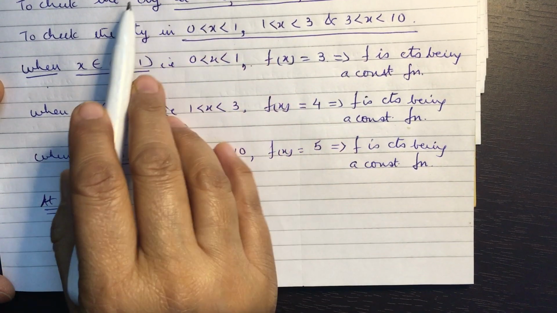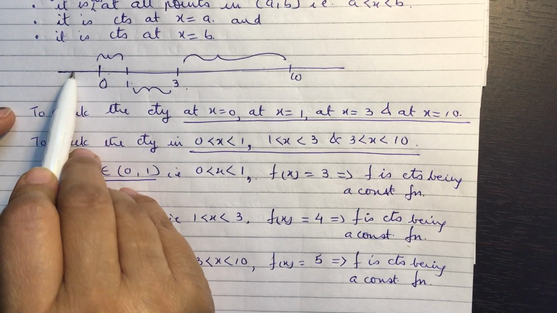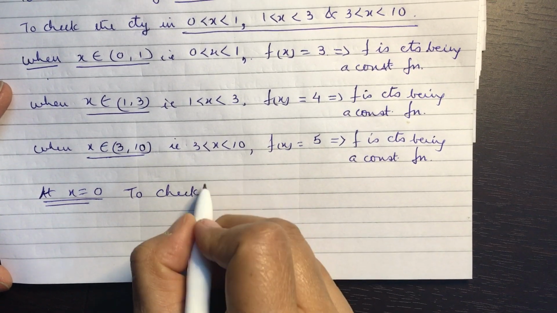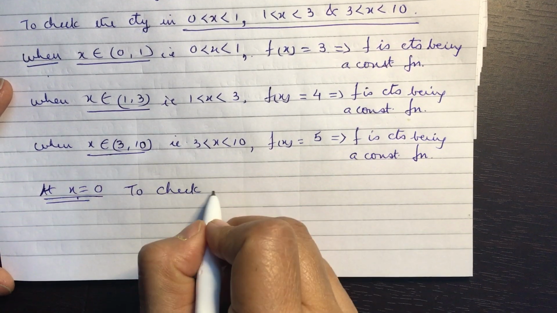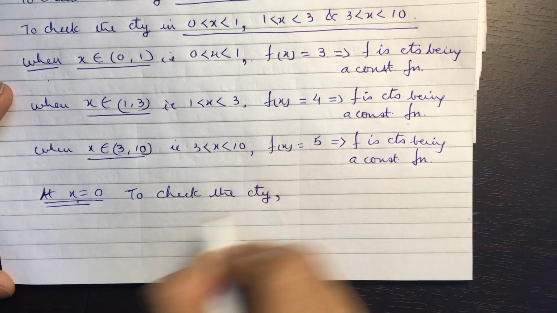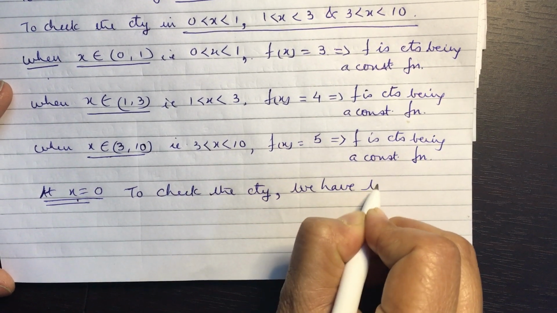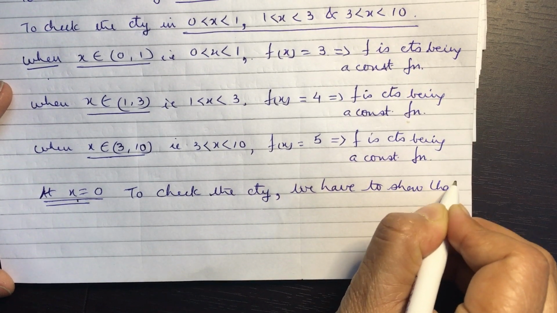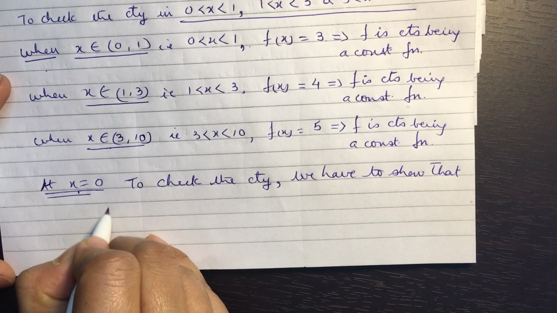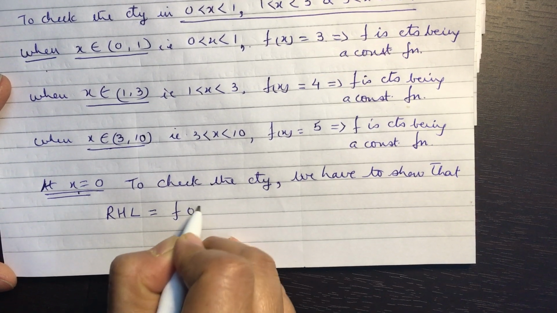Now we know that there is no portion of the function on the left side of 0. And so to check the continuity of the function at this point, we have to show that the right hand limit is equal to f(0).